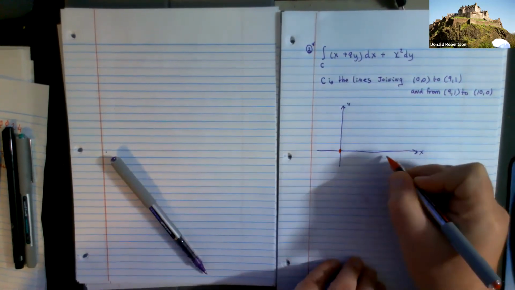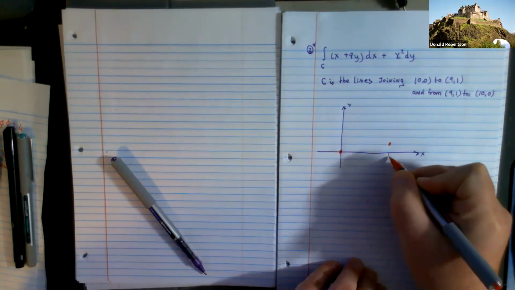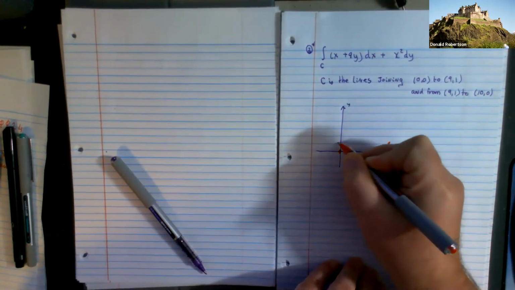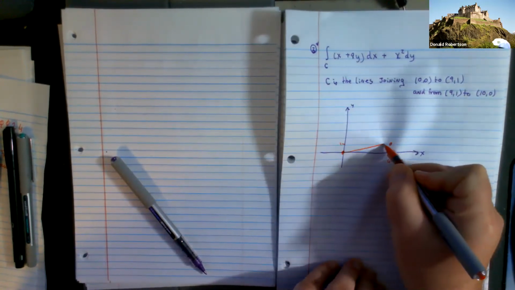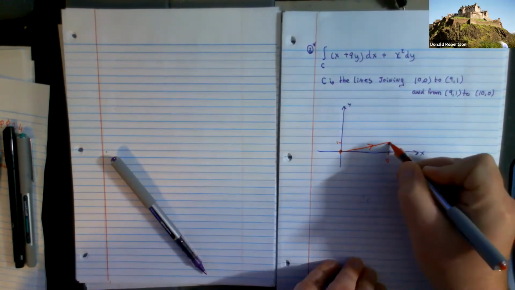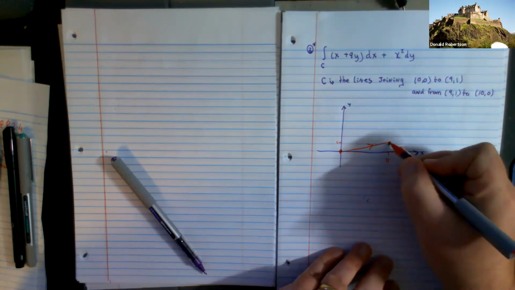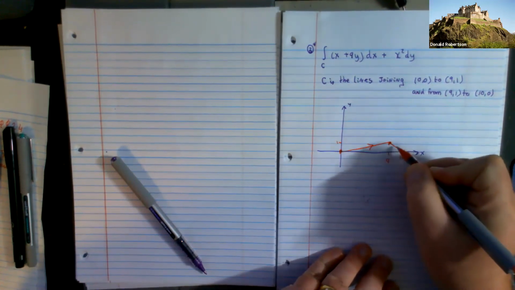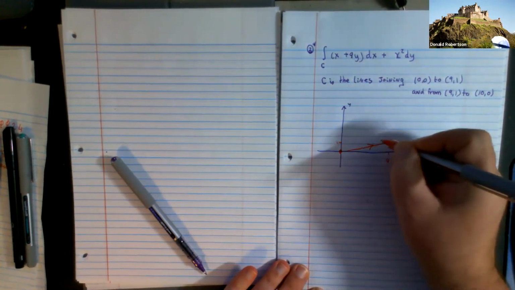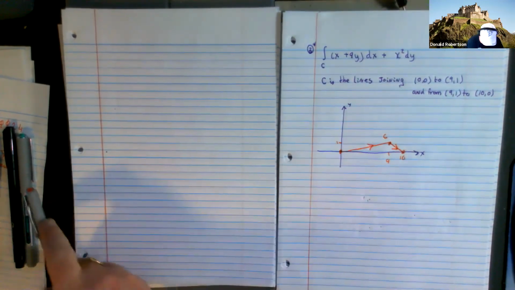So going to go from 0, 0 to 9, 1, which is here. And then from 9, 1 to 10, 0, which would probably be here. And this entire journey is what C looks like.